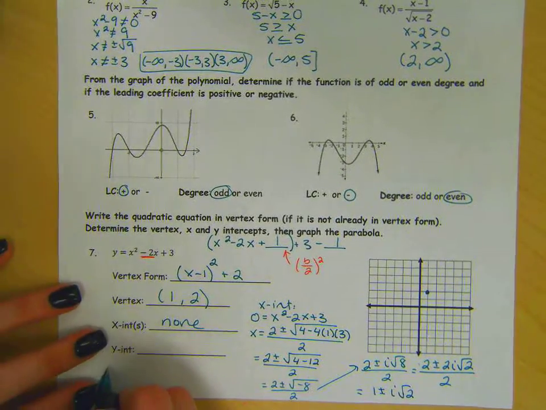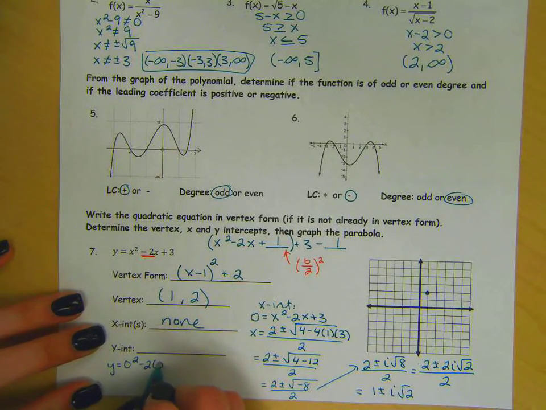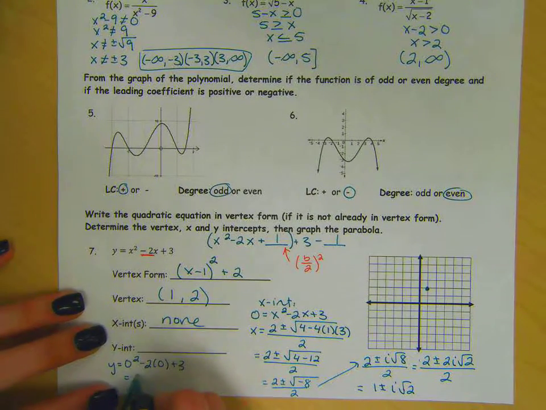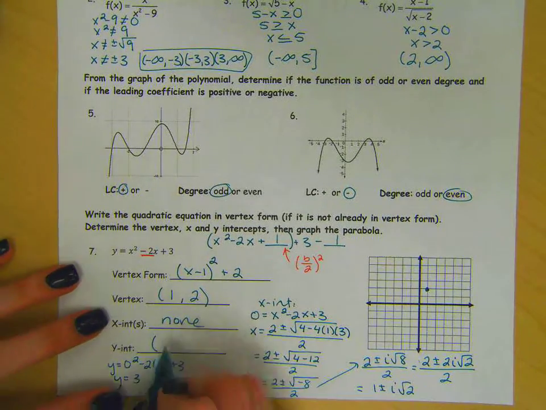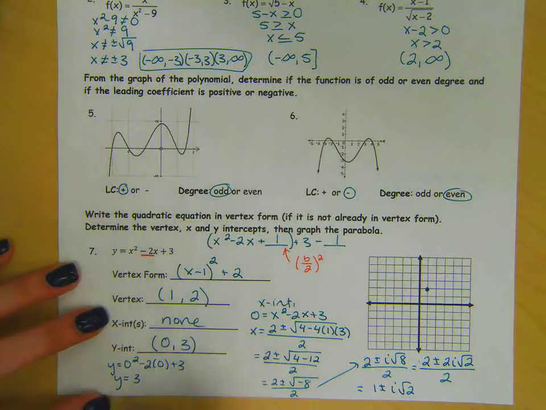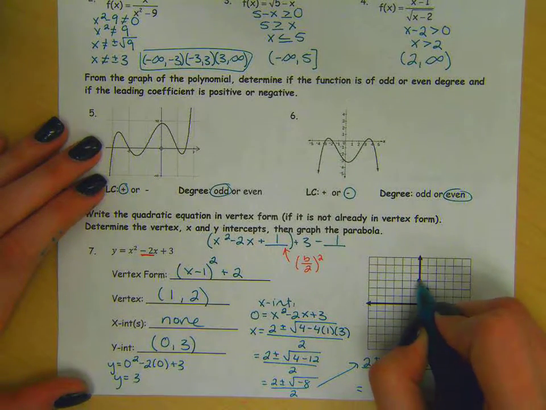For our y-intercepts, we set all of our x values equal to 0, and we're left with 3, so y equals 3. And we want to write this out as a coordinate point, so 0, 3, not as a line, y equals 3. So 0, 3.